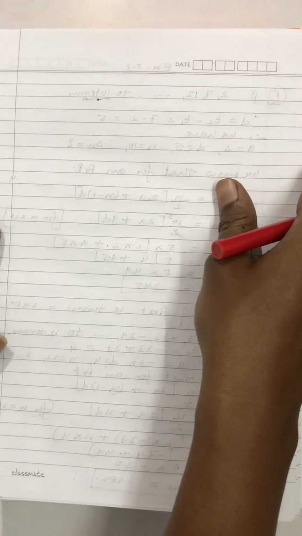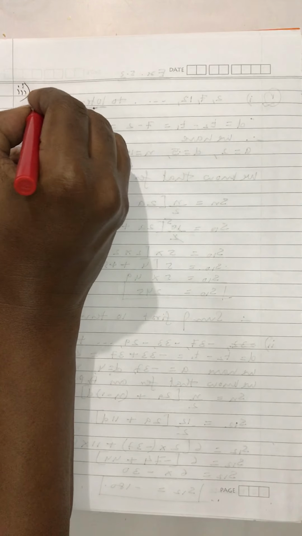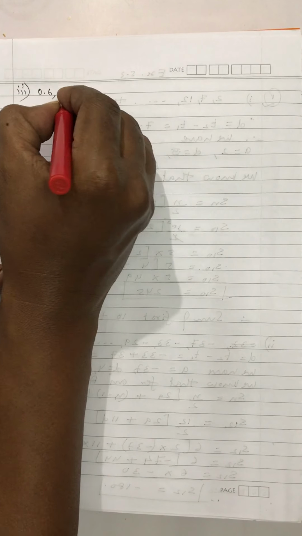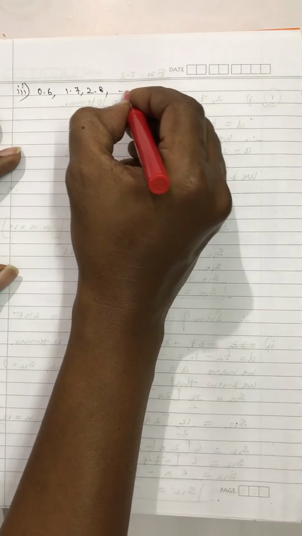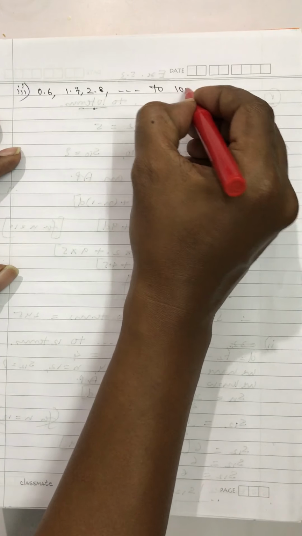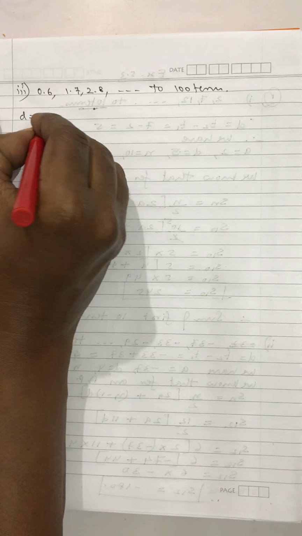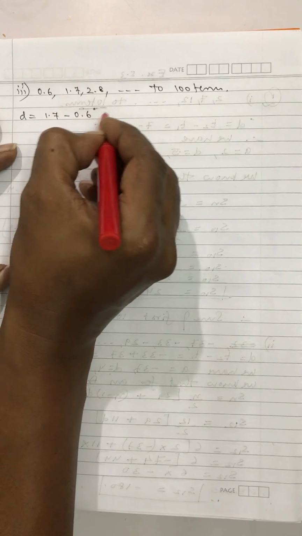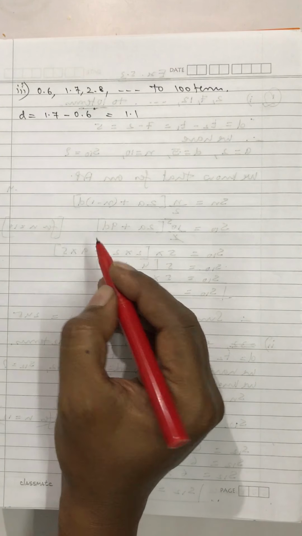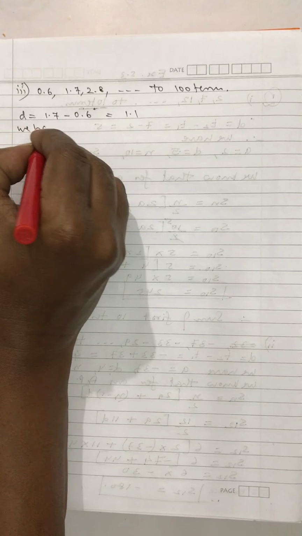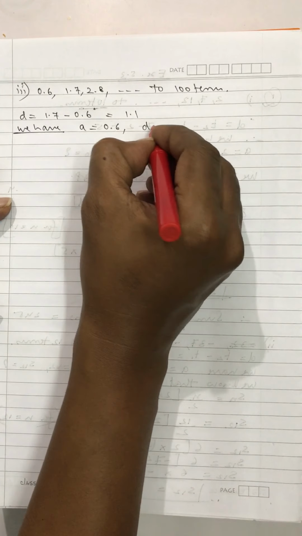Okay, so now we can go to the third question. We can try solving the third question. It is going in the same fashion: 0.6, 1.7, 2.8 up to 100 terms. So we have to find S100 here. 1.1 is going to be your D. A is 0.6.